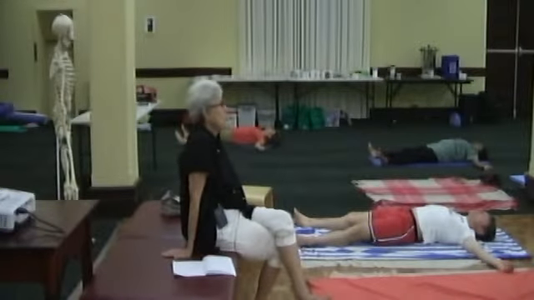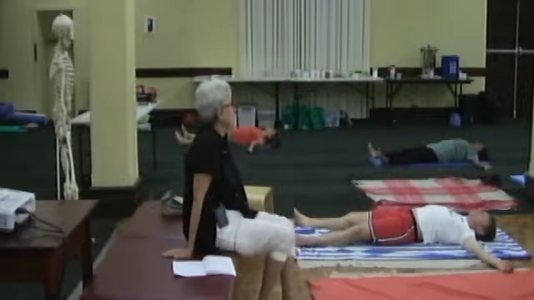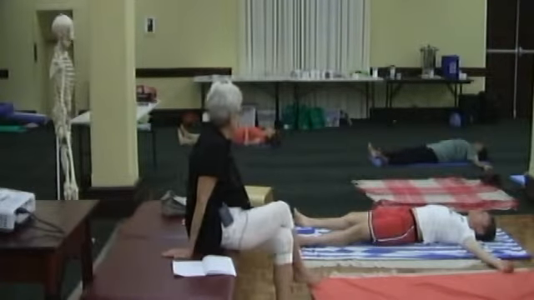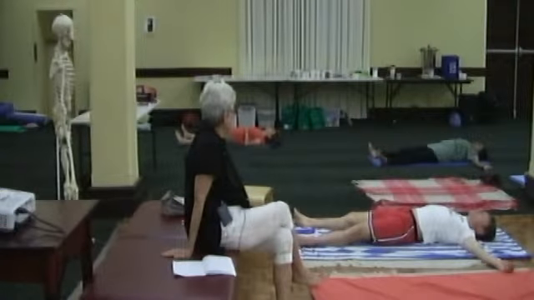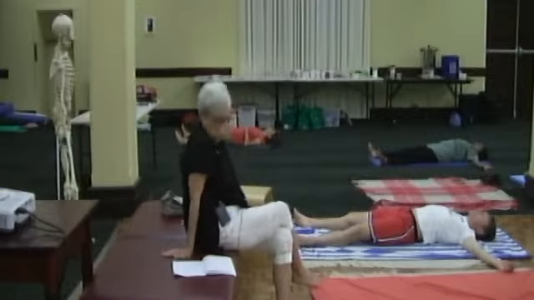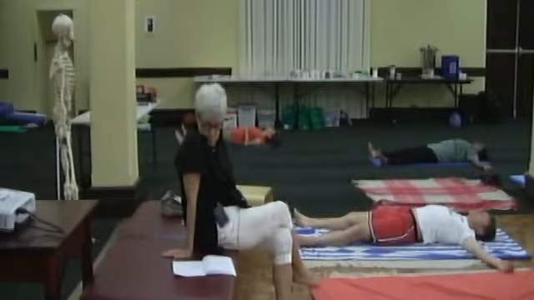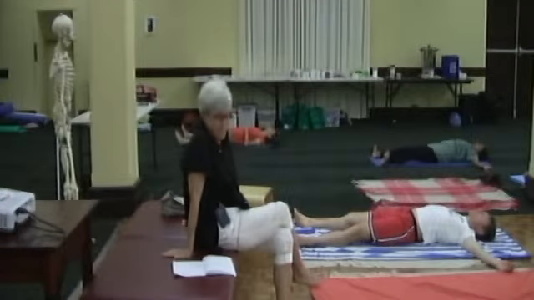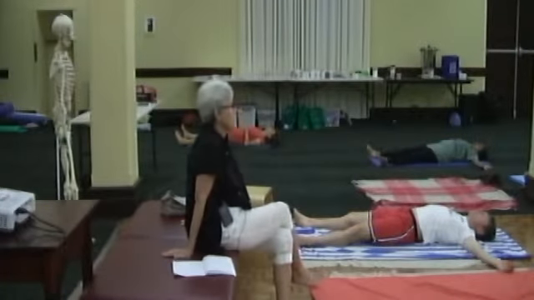And leave that for a moment, and coming back to the longest bone in your body. It is the femur, your thigh bone. And let your arms rest.